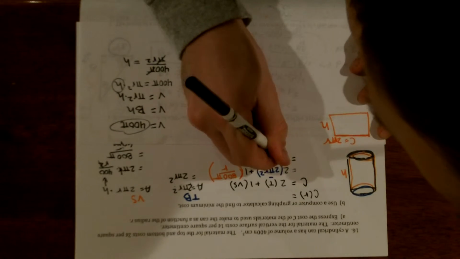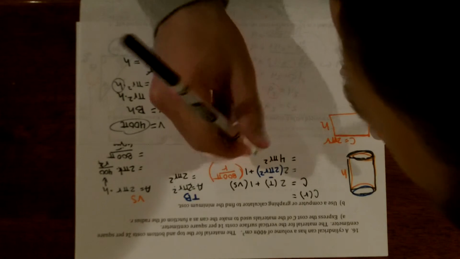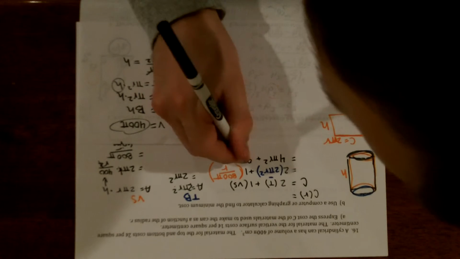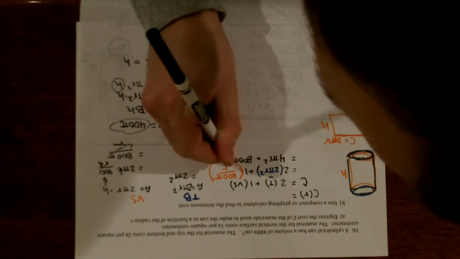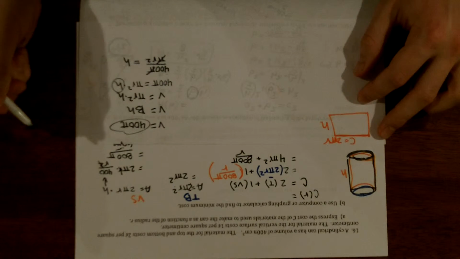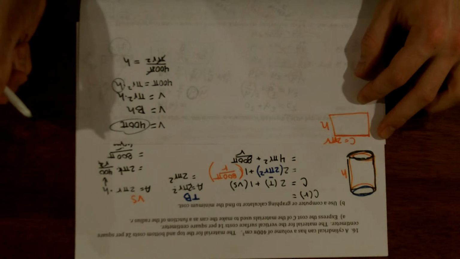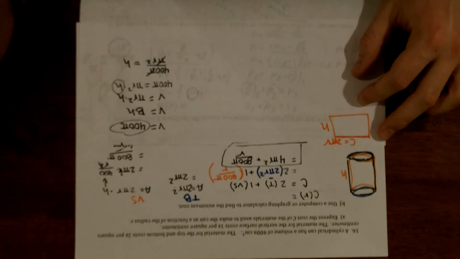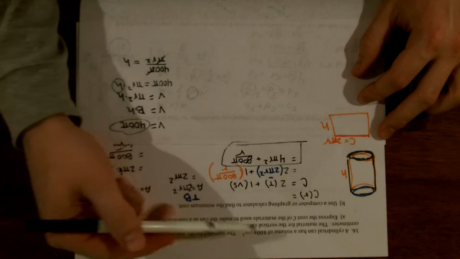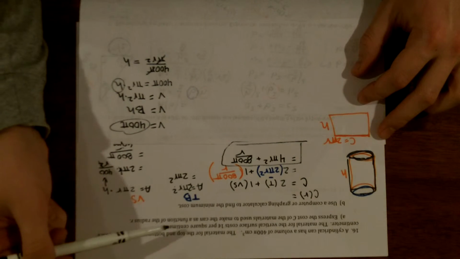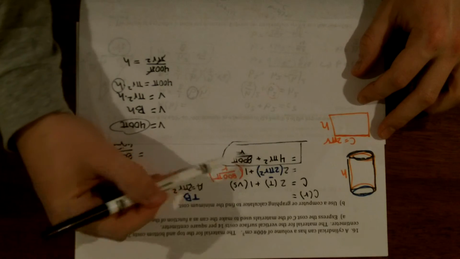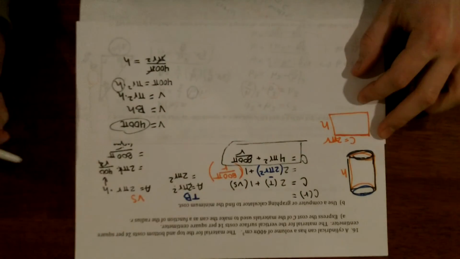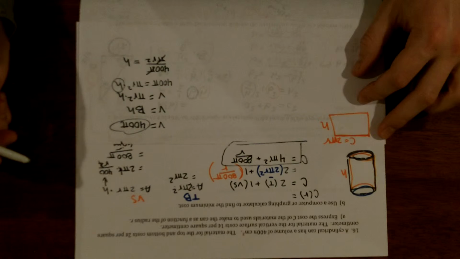Okay, and I can simplify this a little bit if I wanted to. I can just write that this is 4 pi r squared, and the 1 doesn't do a whole lot, so it's still 800 pi over r. If you want to get that over a common denominator, you can do that if you want to, but this right here is fine for our purposes, because the cost of the materials used to make the can is a function of r. The only variable in this equation is r. So part A is done.